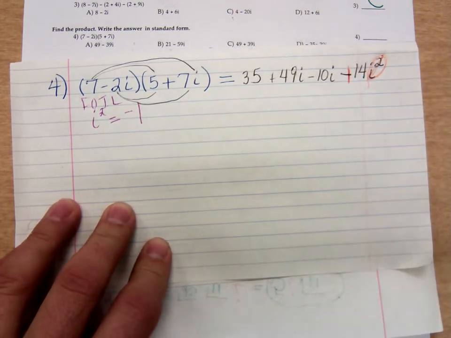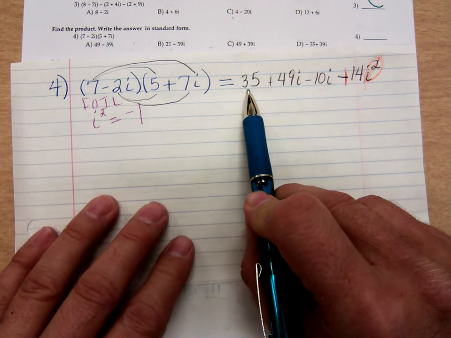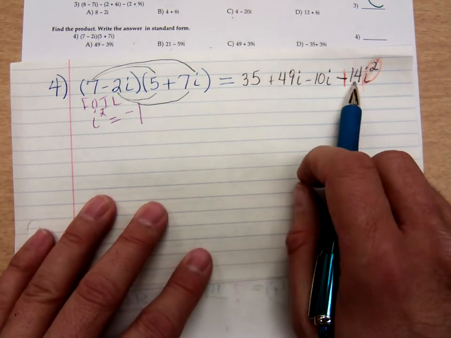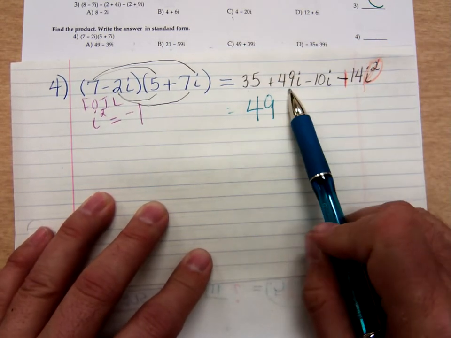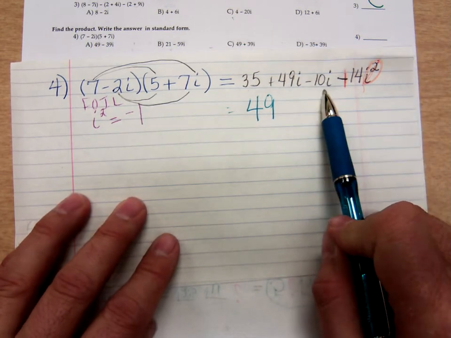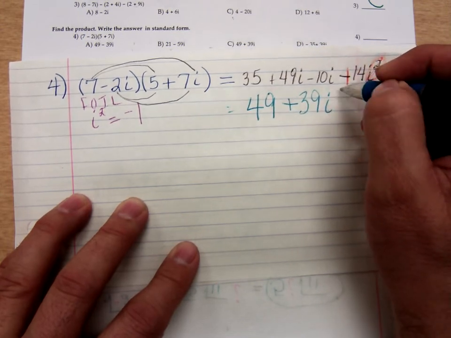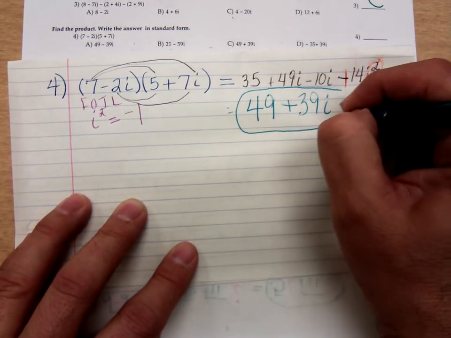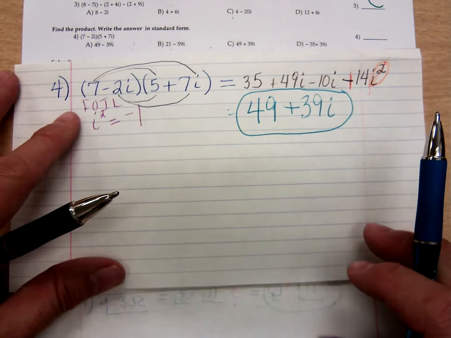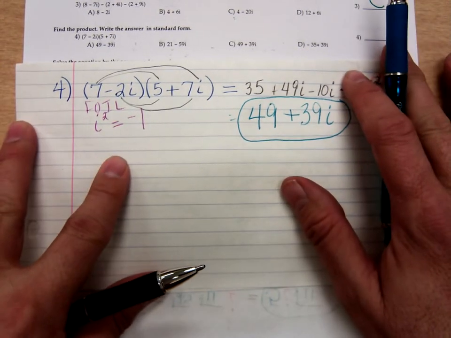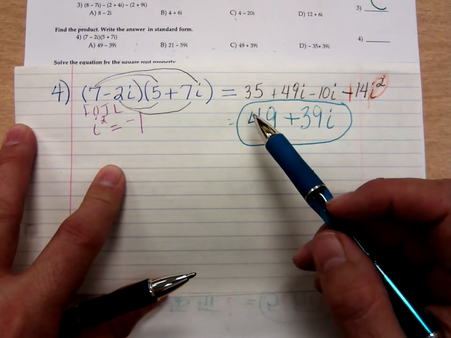Now let's combine the like terms. Let's see, we have a 35. What am I going to combine it with? 14. Yeah, 35 plus 14. That'll be a 49. Then 49i minus 10i. Is that going to be a 39i? But be careful, you can't combine the 49 and the 39. Just leave it like that. 49 plus 39i. And gotta look at these very closely. I'm thinking that is C, isn't it?